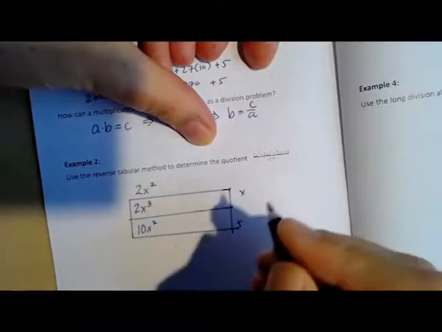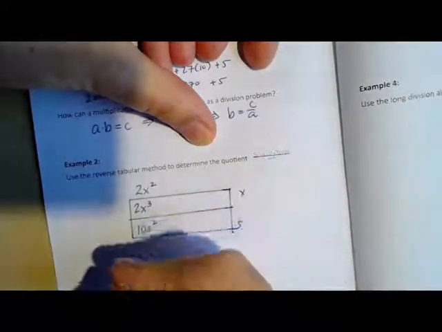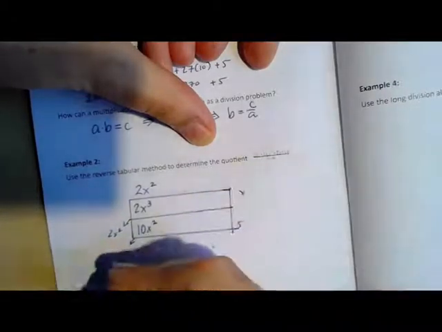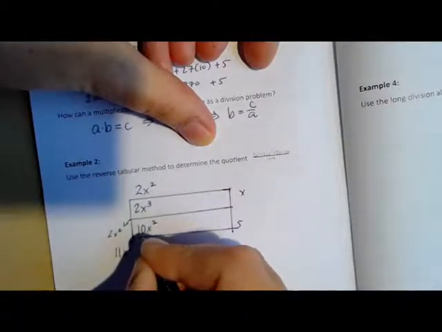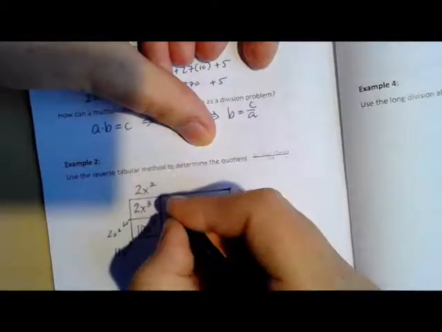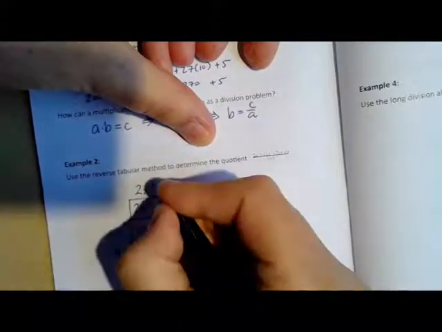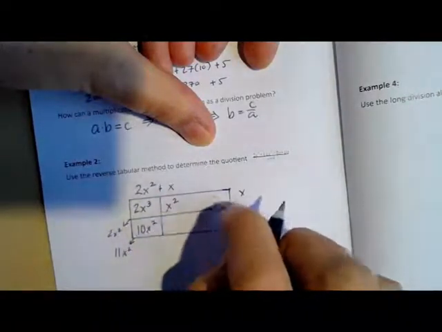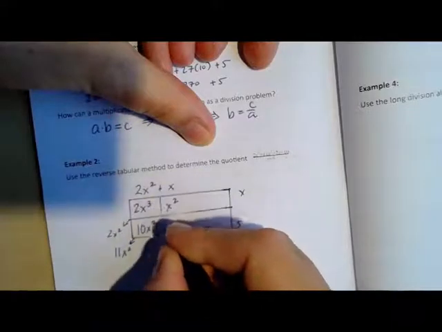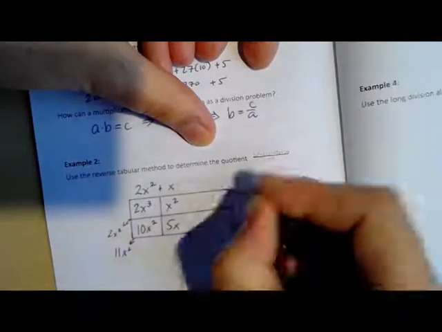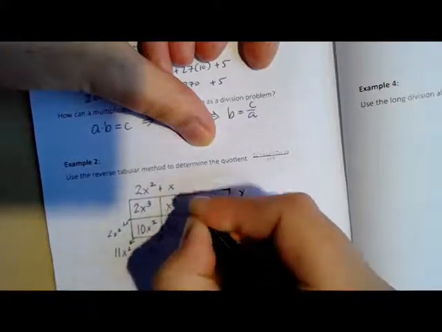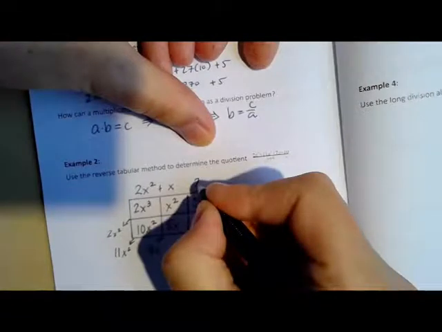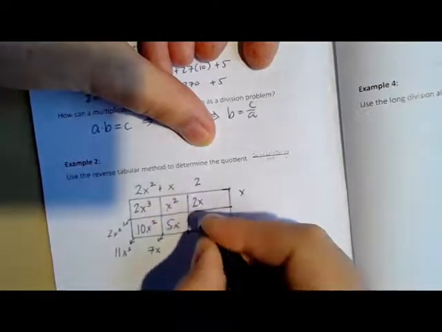Now if I look at my division, 2x to the third, whatever added to get to 11x squared must involve this 10x squared. So that means there must have been an additional x squared multiplied by here, which means x, what times x gives you x squared is another x. Bring that down here, that's a 5x. Well, if I had 7x in my result, that means I must have been getting 2x from the multiple for x, or 2. Then here, 2 times 5 is 10.